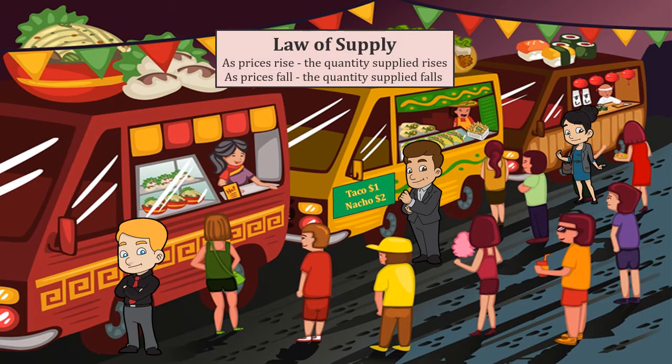Now, the law of supply basically says that as prices rise, the quantity supplied rises. As prices fall, the quantity supplied falls. So as he looks around at these different people standing there thinking of coming to buy, he's got to consider if he wants to raise his nachos or not. If he raises his nachos to $3 and people are willing to buy them, he's going to keep them at $3 because he's going to supply more of them, and maybe he'll get rid of some of his tacos that he's only selling for $1. So let's look at how supply and the supply schedule and the supply curve works, because it's going to be basically the opposite of demand.